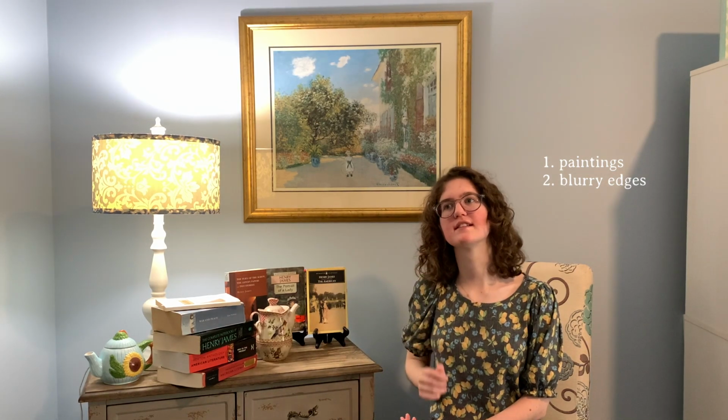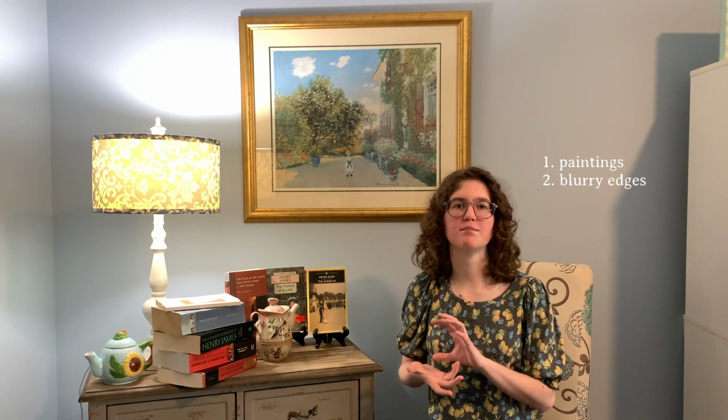So the task here is to look at a few of his works and see how he represents several of his characters as literal paintings, and then how he also uses this idea of blurry edges to characterize his characters.